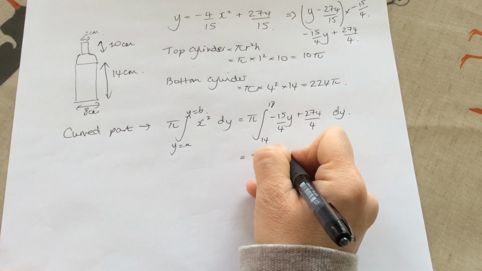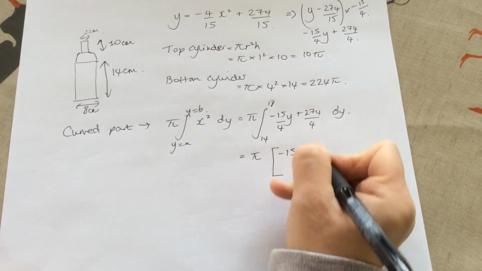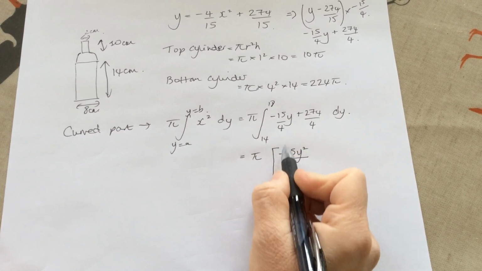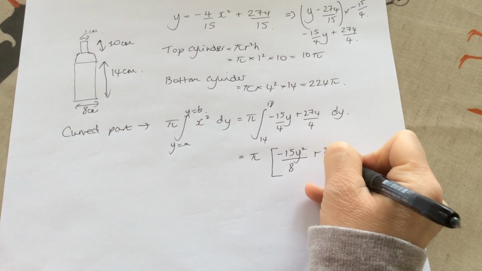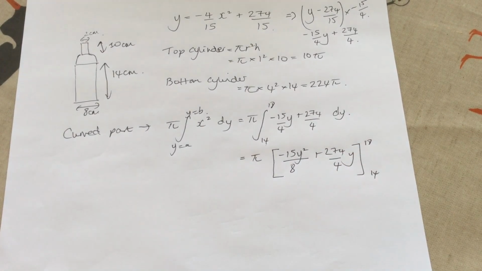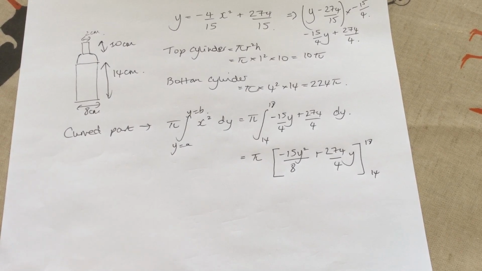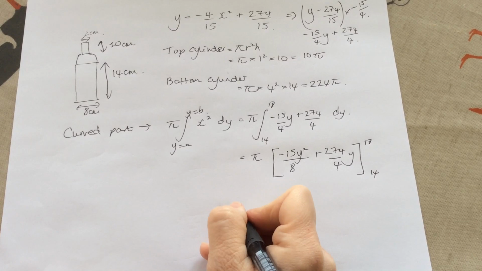And now I'm going to integrate. So I'm going to add 1 to this power, so it's going to be a y squared, and then divide by 2, so that's going to become an 8 there. And then this one, I'm going to wind up with a y there. And now I'm going to substitute in my limits and subtract.